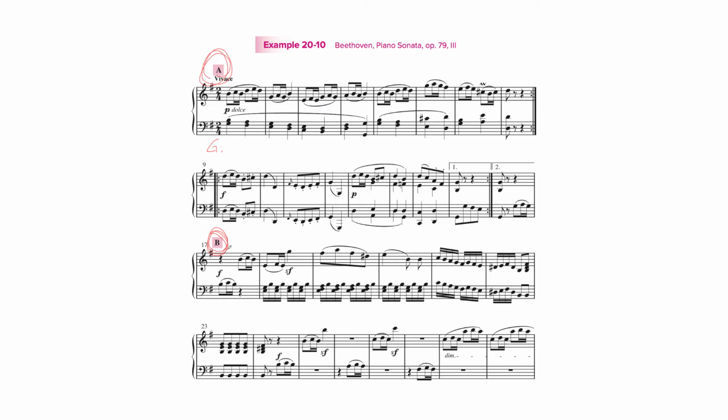Because the main contrasting element between A and B section is the key. The key has to be different. If you look at this one, maybe at the beginning it looks a little contrasting, like an implied D major, but we will see at the end it returns back to G major. So we are in the same key here.